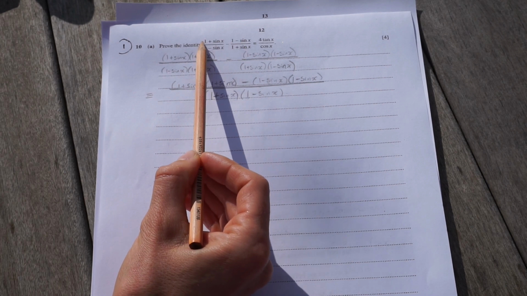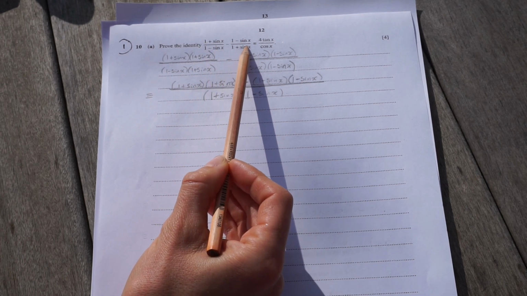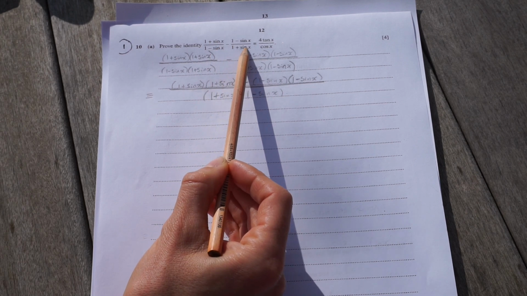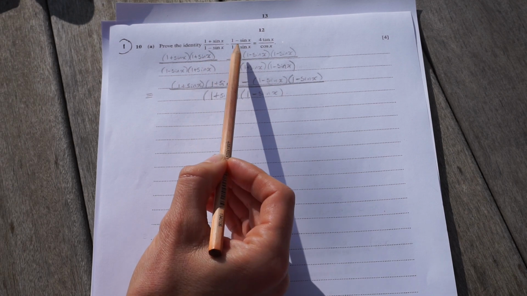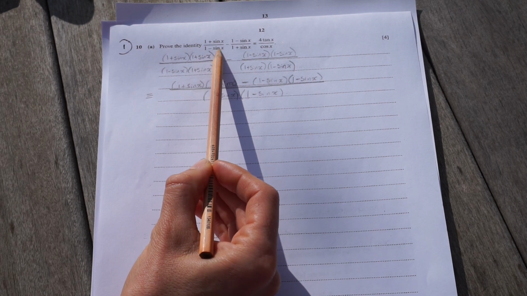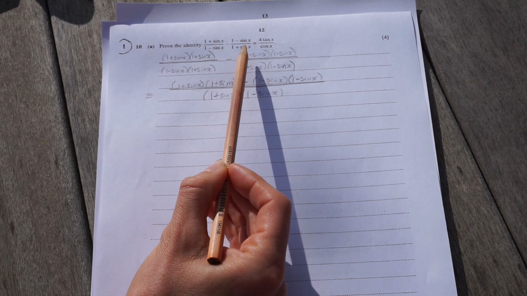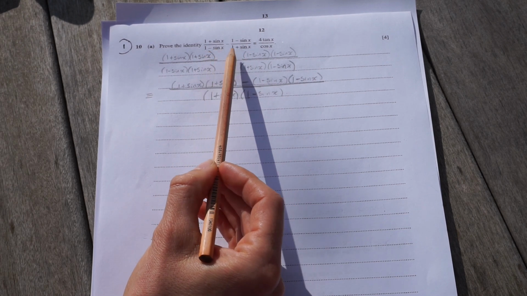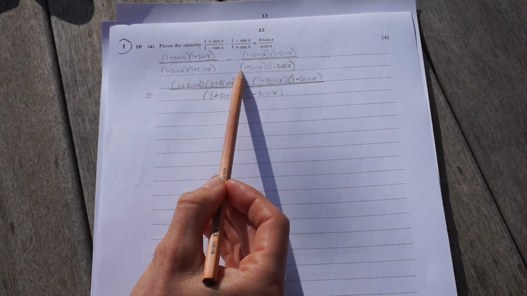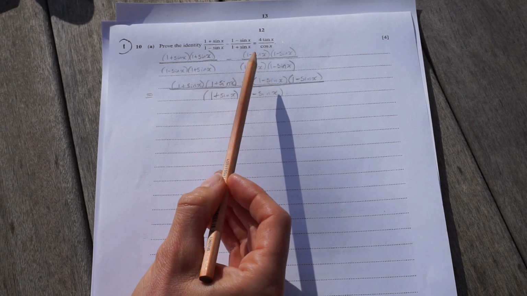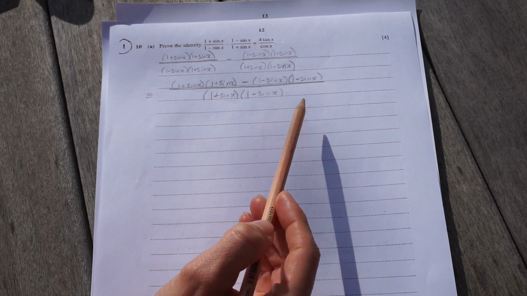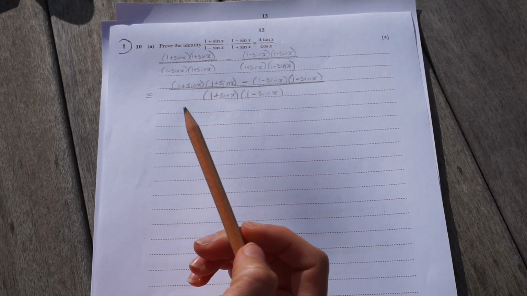I'm multiplying the first fraction by this denominator, so I'm multiplying the numerator and the denominator by 1 plus sine x, here and here, and I'm multiplying the second fraction by the other denominator. So I've multiplied top and bottom by 1 minus sine x, here and here. Then I've just grouped the two fractions together. Remember, once you've got the common denominator, you can then bring them together. Next I'm going to expand and simplify.